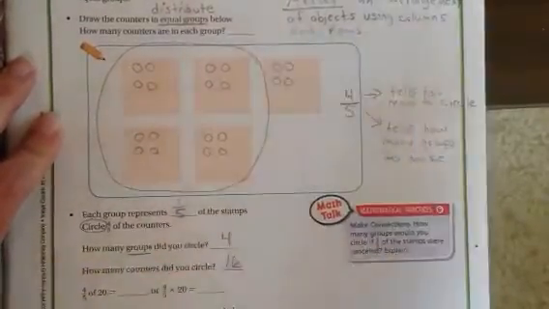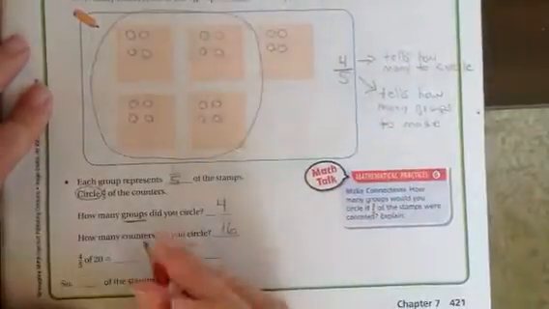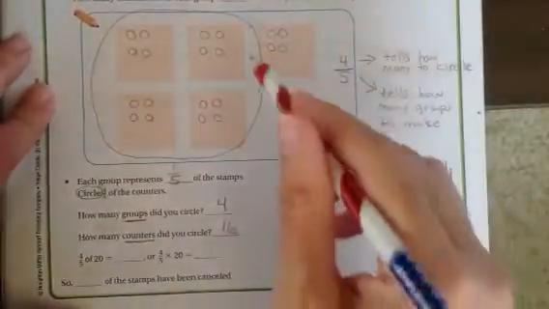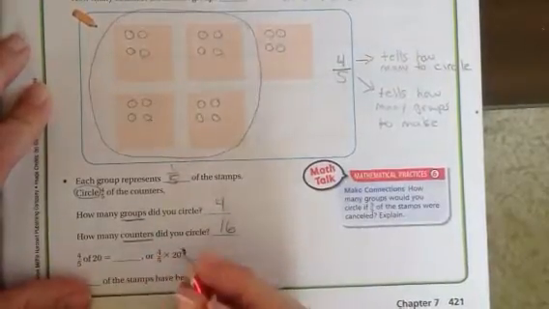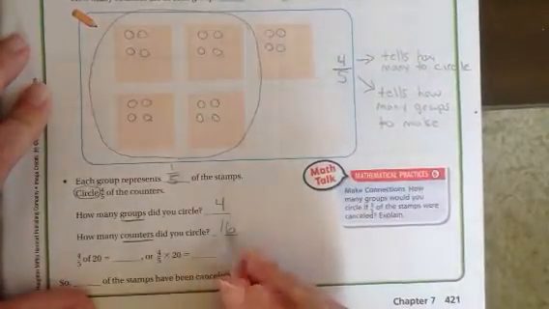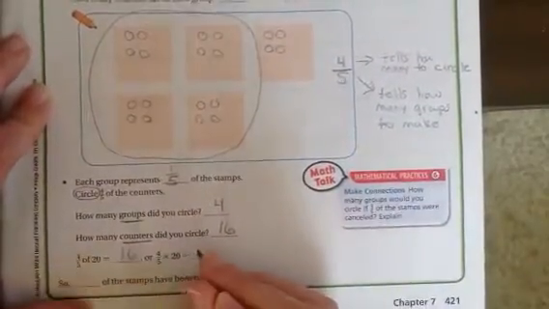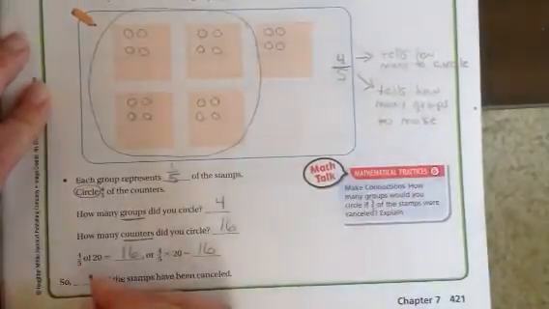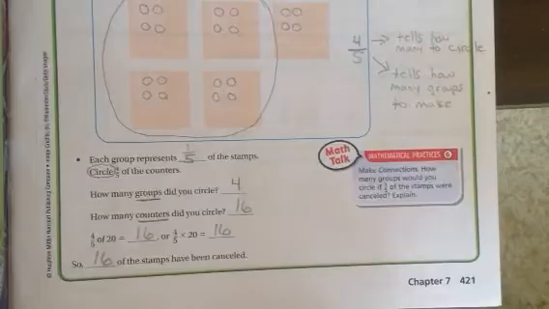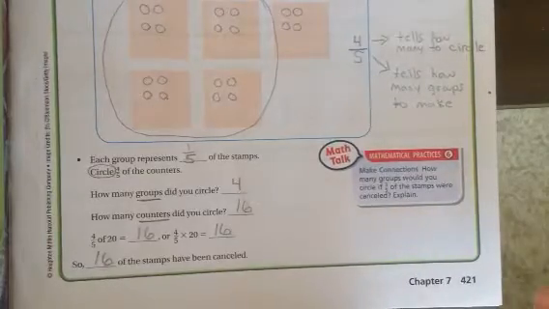Okay, so we circled how many groups? 4. Now we're counting the counters within those groups. So 4/5 of 20 is, we counted 16 counters. So 4/5 times 20 is 16. So 16 of her stamps were canceled.